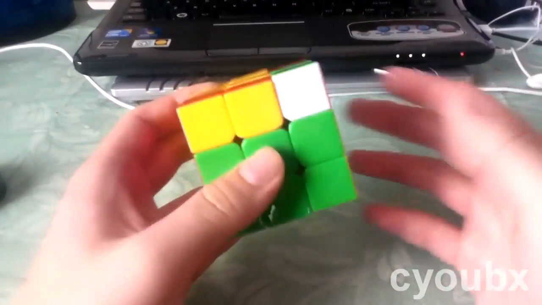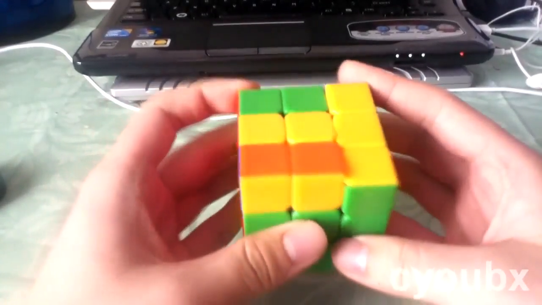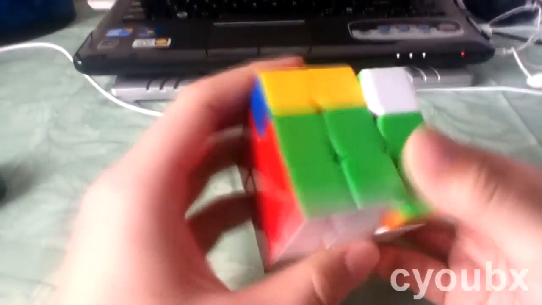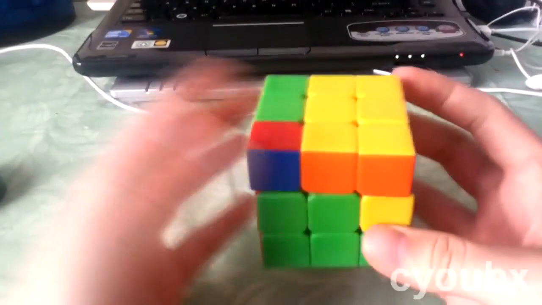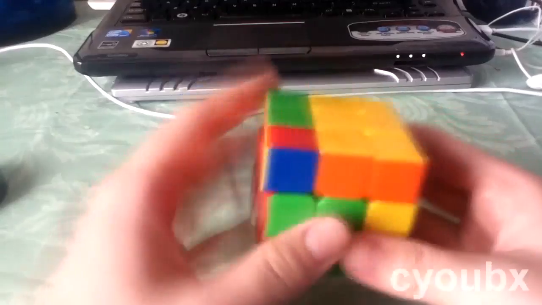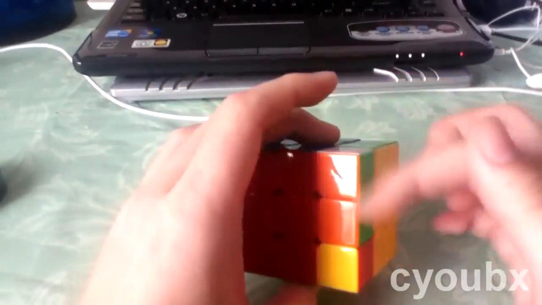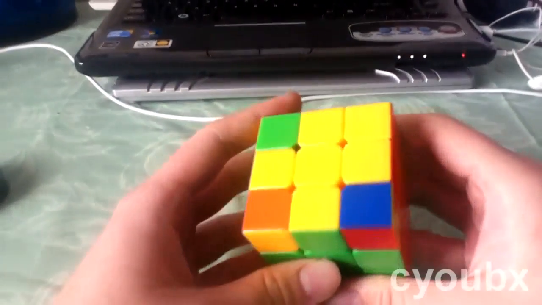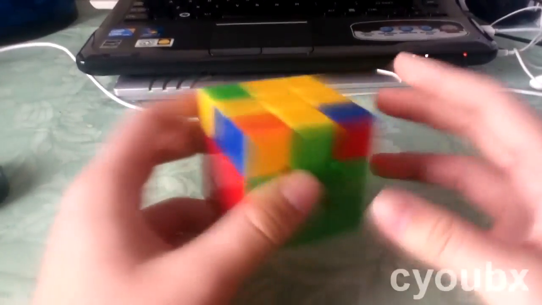But what if you did the same thing in this case? Notice how these two edges aren't oriented correctly. A better way to do it would be to do an insertion like that, which I will go over. There's a lot of ways to do it. Here's another way: put the corner away from the slot as far as possible, which would be diagonally across, and then do a U2. But notice how this actually affects the corners and not the edges per se.